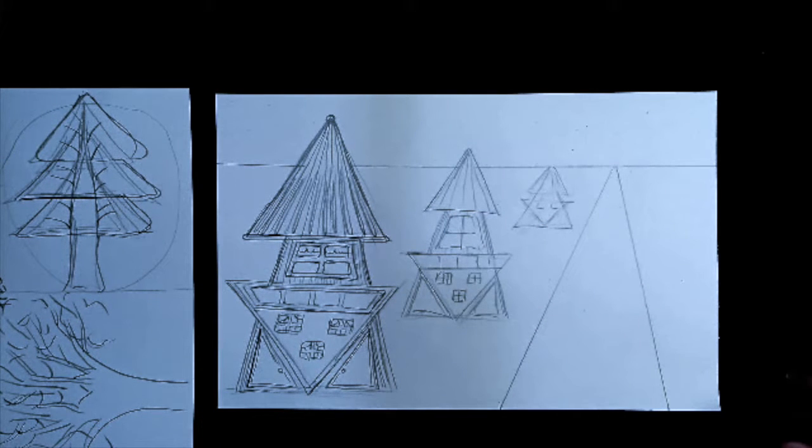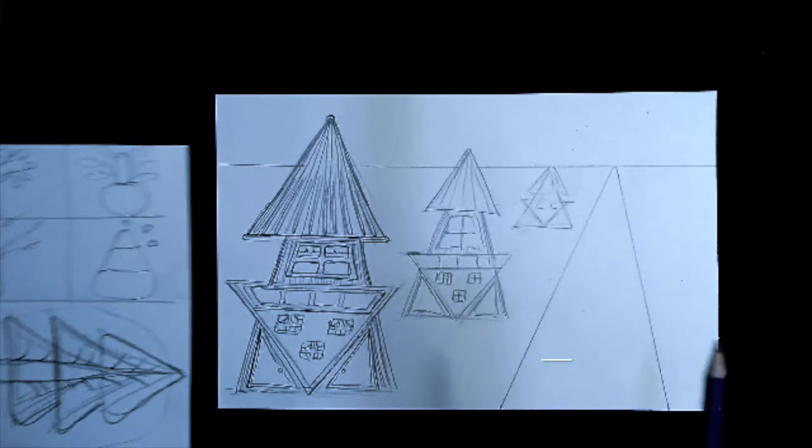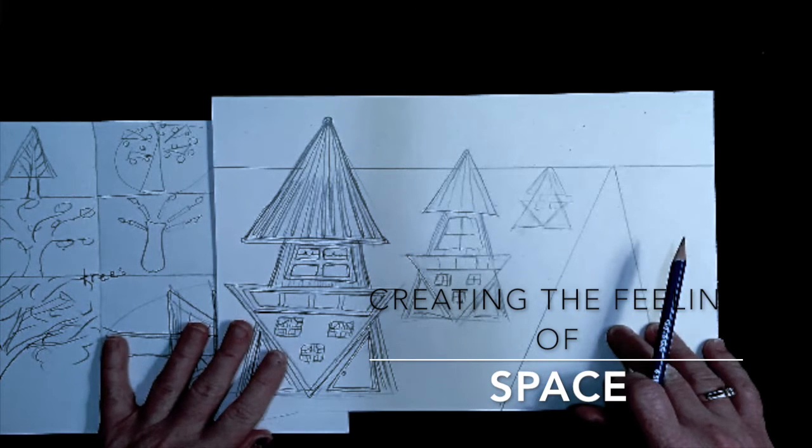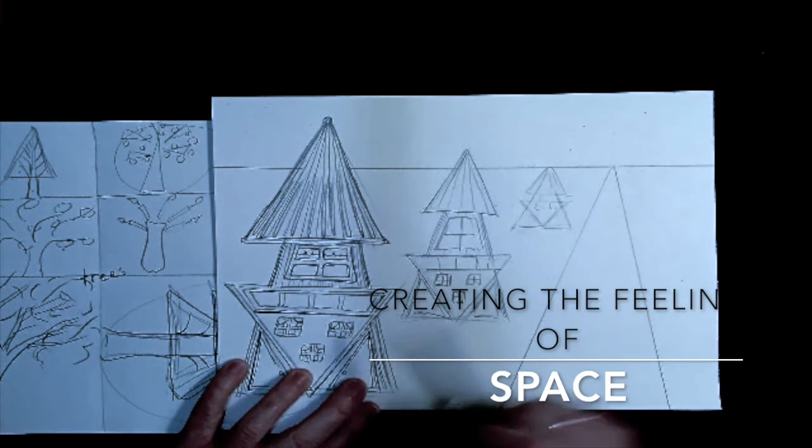Here's the tree that I sketched initially, but I've changed my mind. Since I've been drawing my other tree houses, I decided to do a different tree that I think will work better. So you can change your mind too. You might want to do more sketching. I changed my mind. I still need to create the feeling of space.